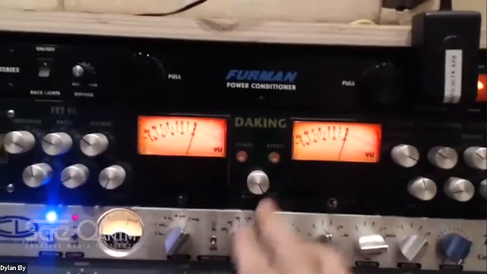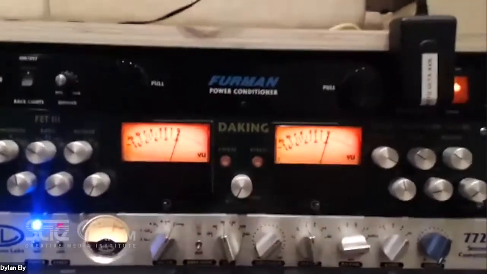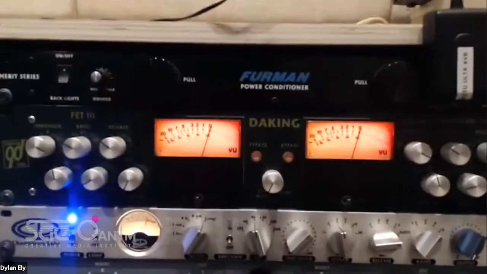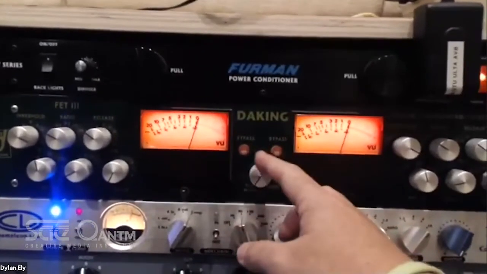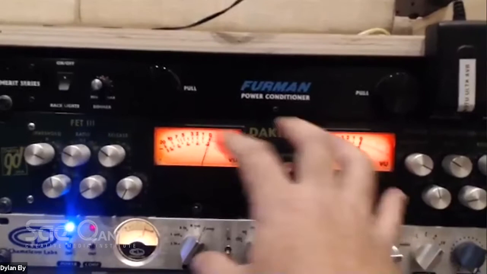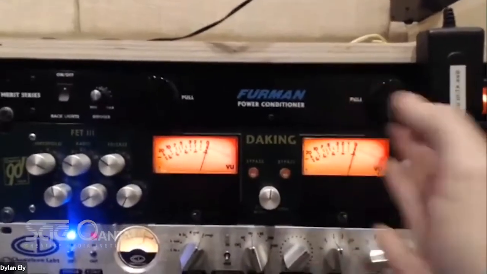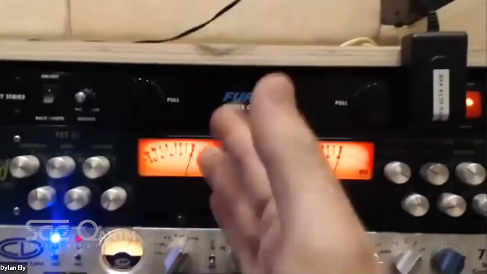Most compressors either have stereo link on or off, which would be this all the way to the left, where these are working completely independent of each other. But what's cool is that you can blend that. You can have them sharing some characteristics of gain reduction, but also doing some independent stuff.